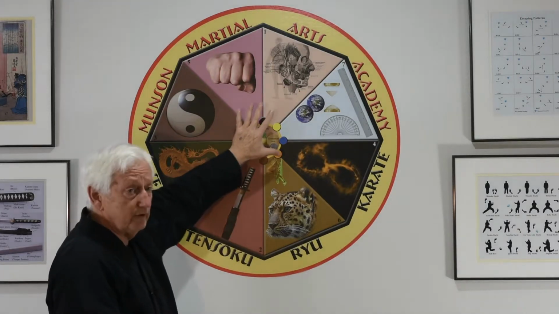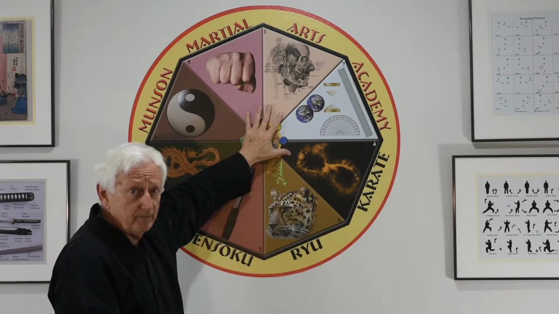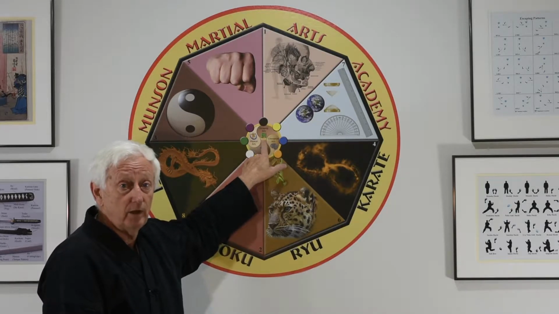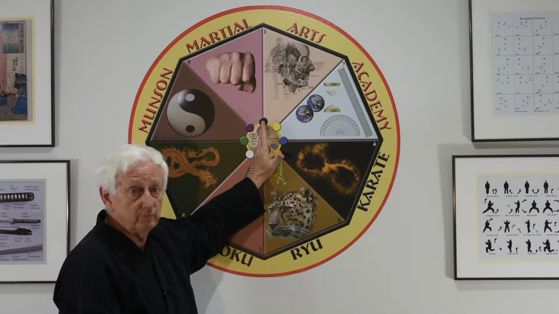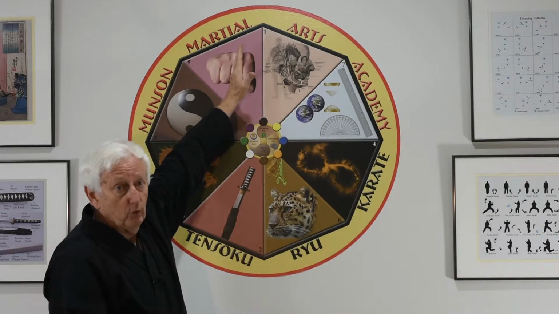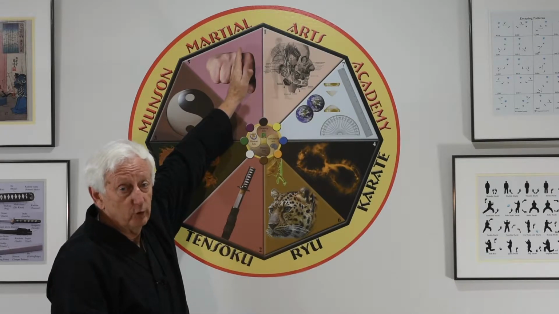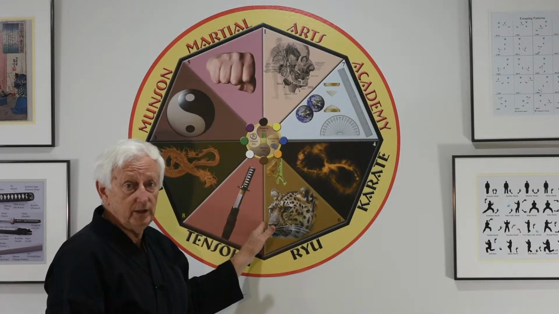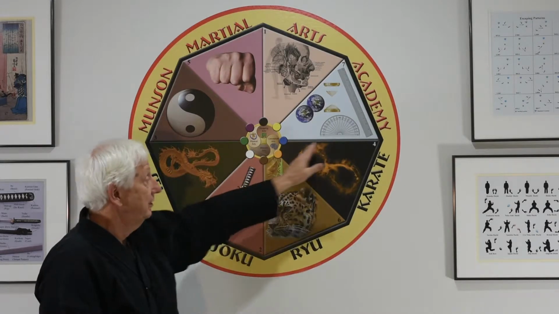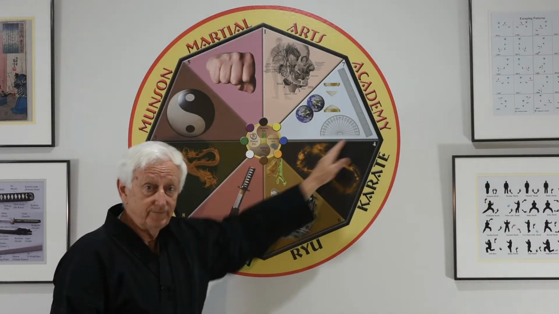So if we think about this shape being projected on the floor, and then we're standing directly in the center, then we would be looking forward at angle 1, which is at the top, or directly ahead of us if this was on the floor. Angle 2 would be then directly behind us. Angle 3 would be to our left. Angle 4 would be to our right.